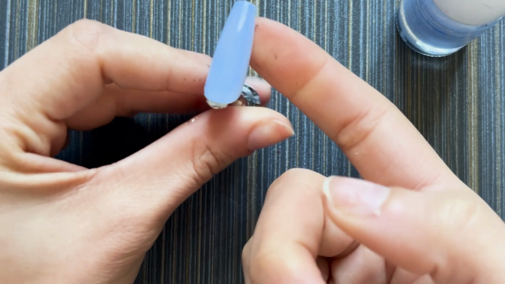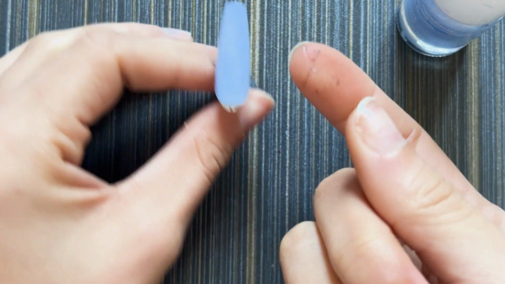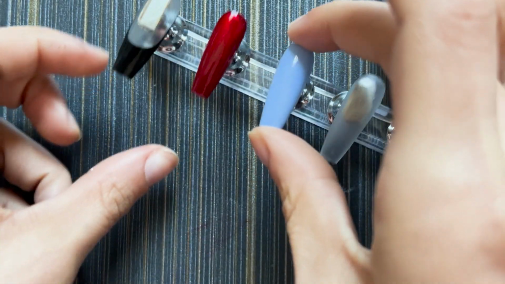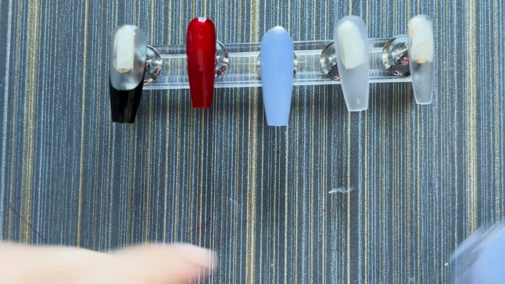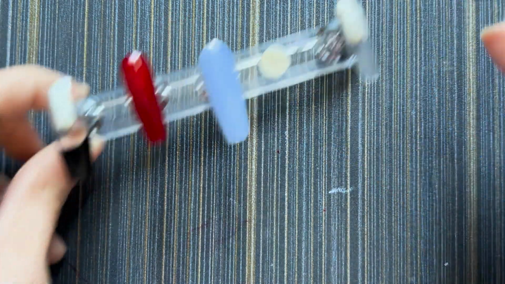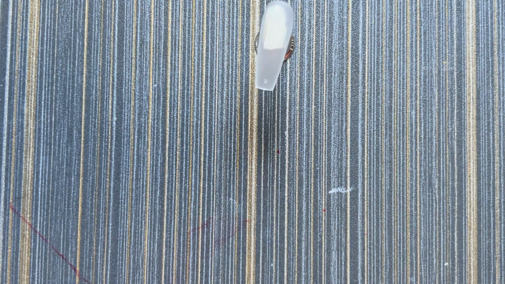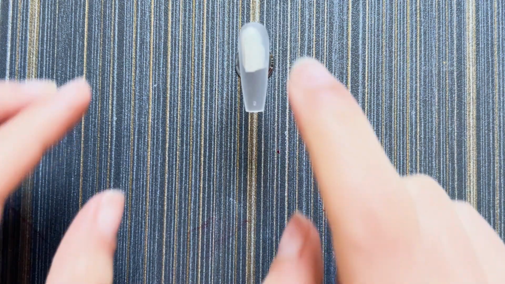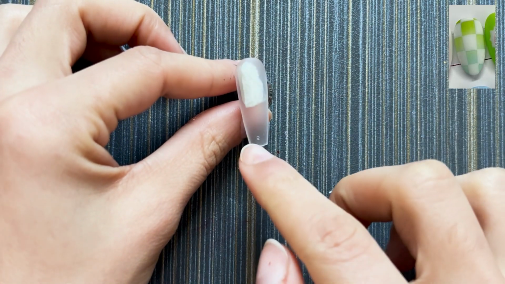By the end of this video, my fingers are gonna have random colors on them because I keep wiping the excess off. So let's just let this dry. Let's move on to the ring finger. Sorry if this video is a bit jumpy. It's just because I don't like waiting between each step for the polish to dry, so that's why I like to jump between steps.